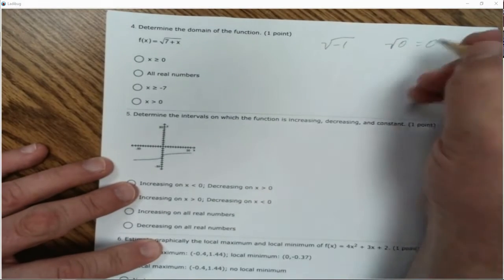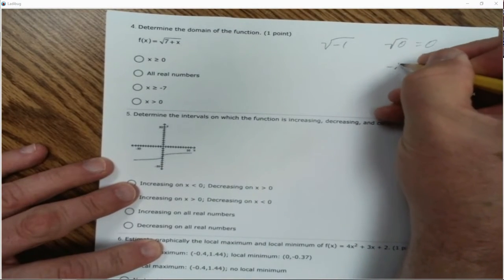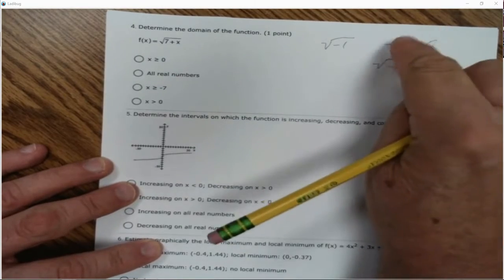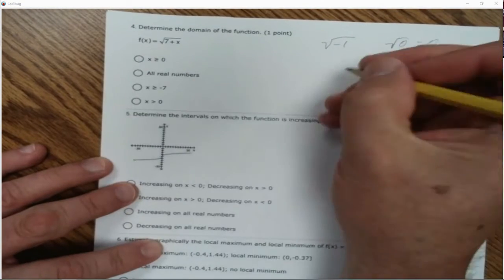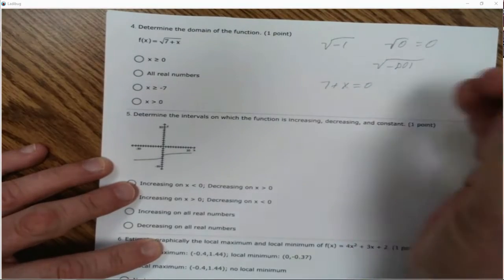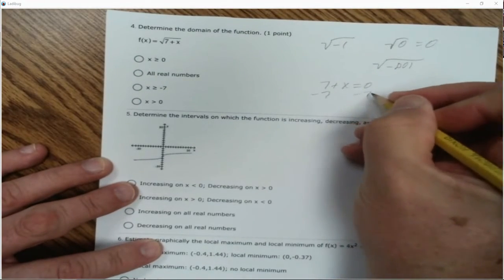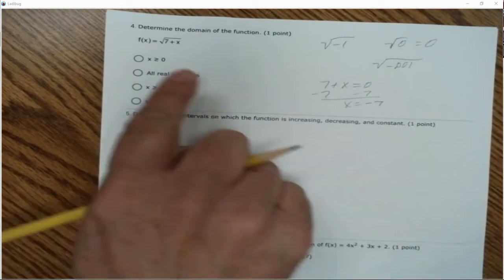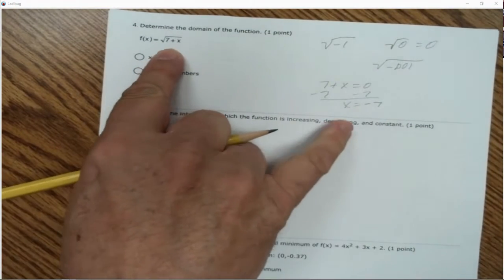We can't do negative 0.001. So 0 is our limit. So 7 plus x can equal 0. So subtract 7. So if x equals negative 7, we're okay, because 7 plus a negative 7 is 0.